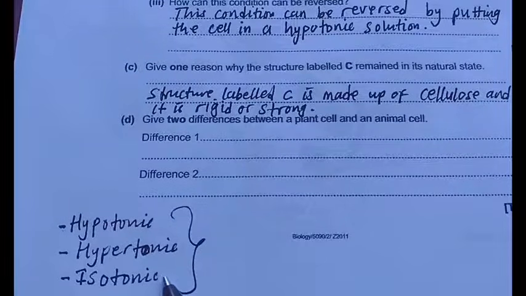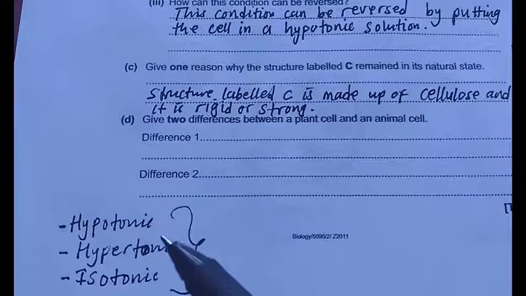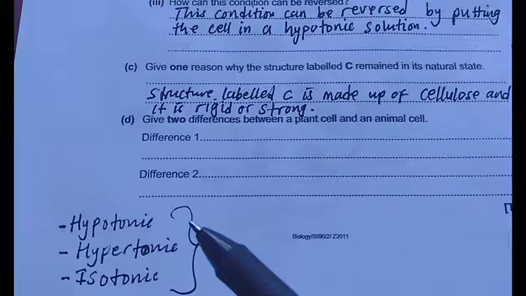Make sure that you go through and revise. Not only a plant cell but also an animal cell. For an animal cell, we are seeing a situation whereby it's going to undergo cell lysis. Okay, you remember those terms. It's also going to undergo cell crenation. So please let's make sure that we find time to revise it.